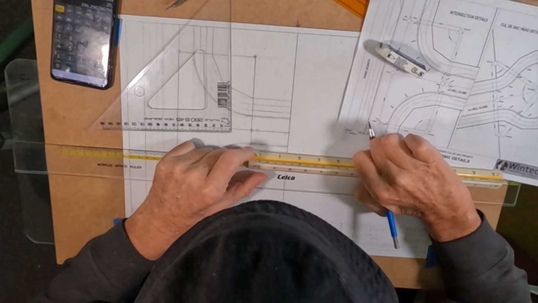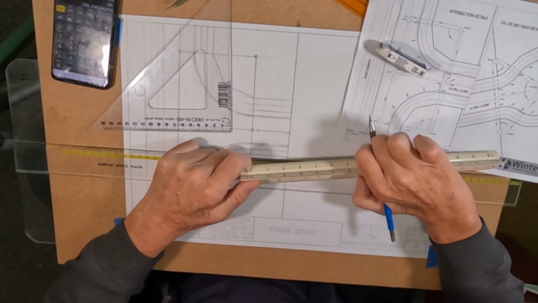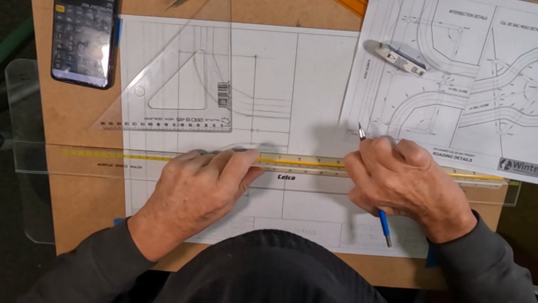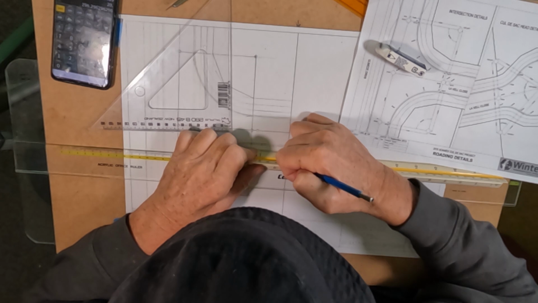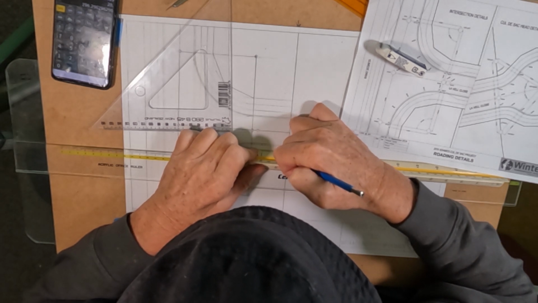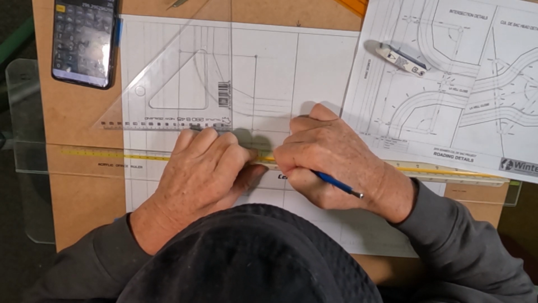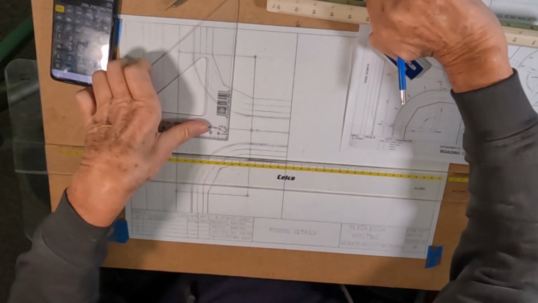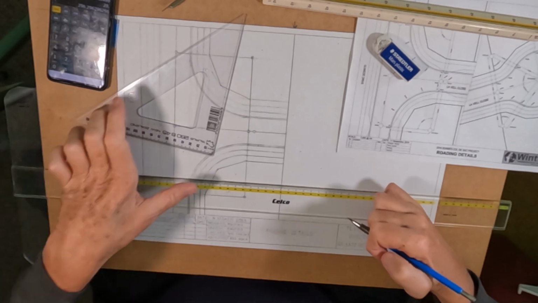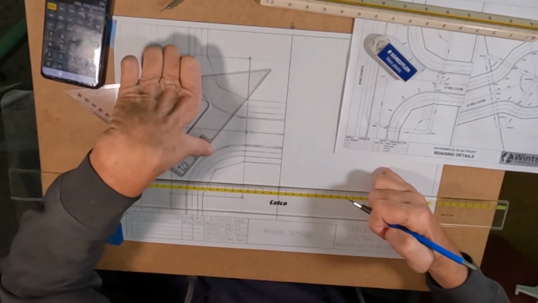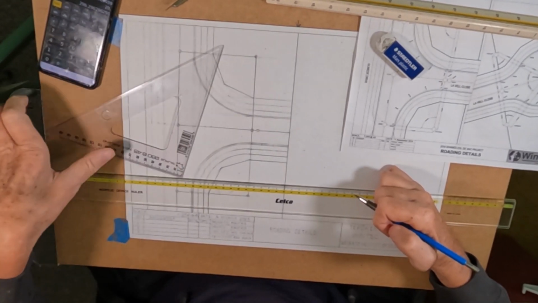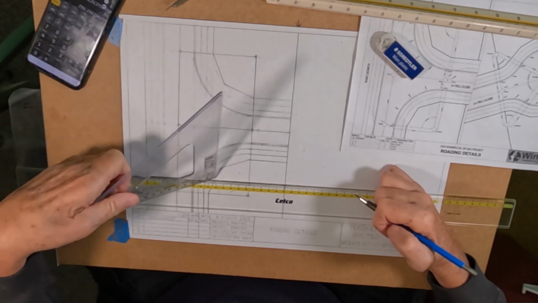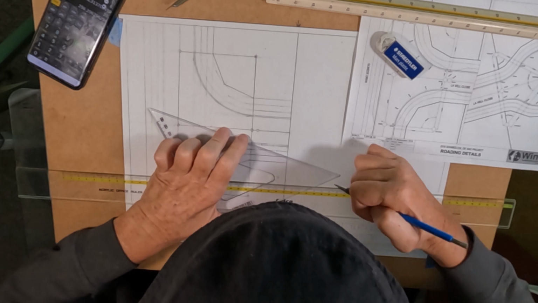Then we'll come here at 1 to 200, and we'll come back from there 4 meters like that, and that should be what that side of that pedestrian crossing will look like.